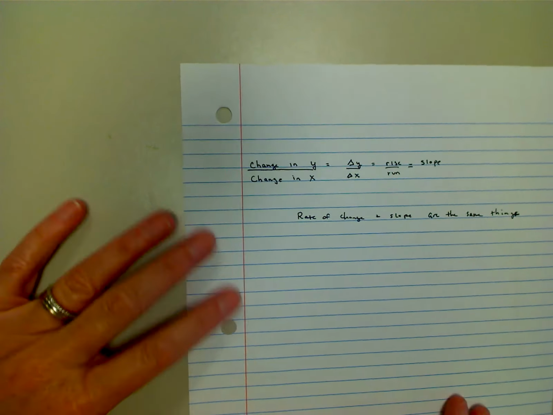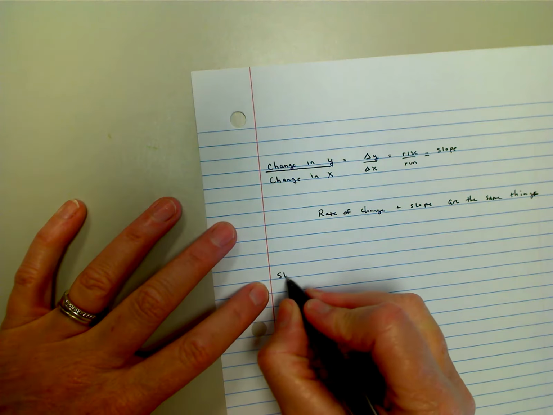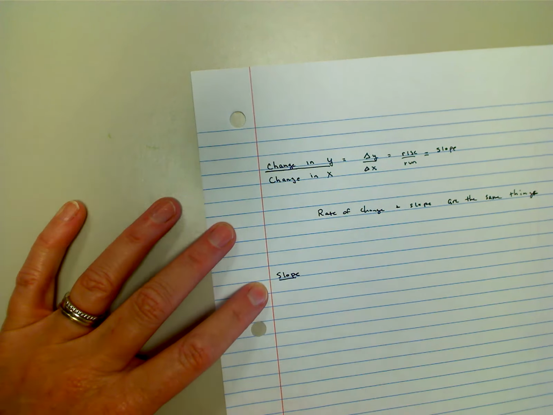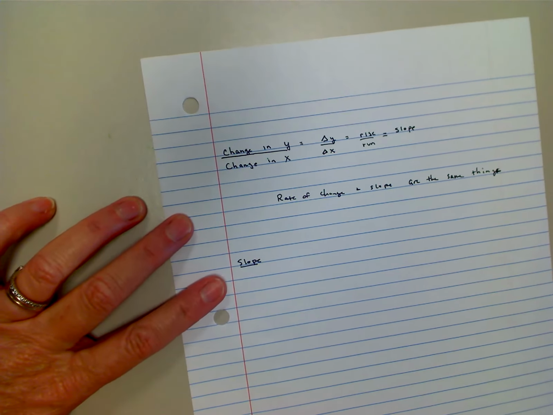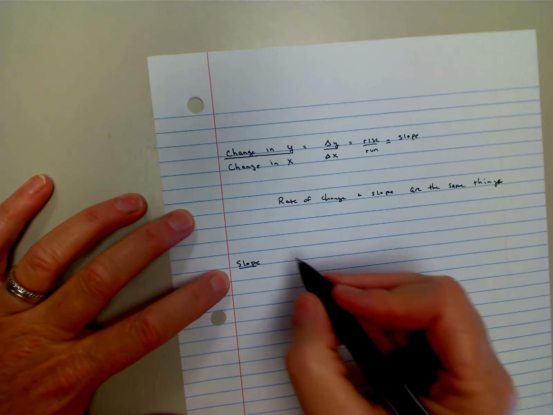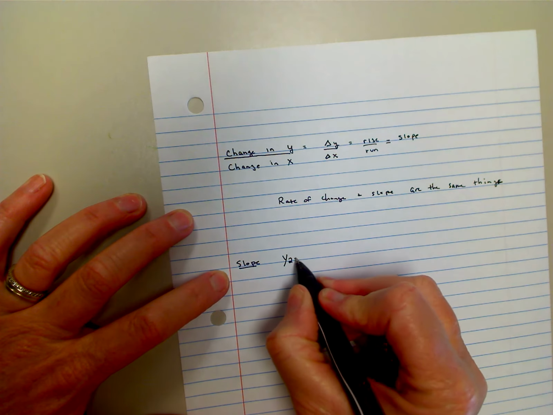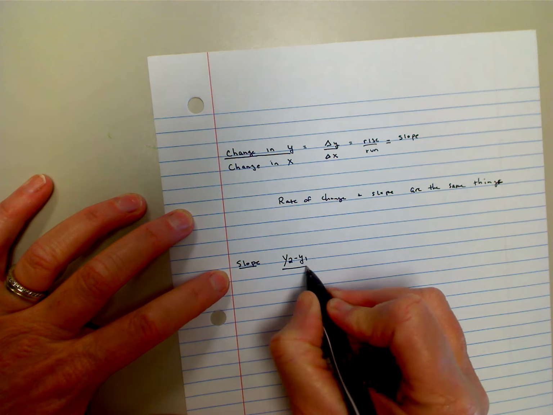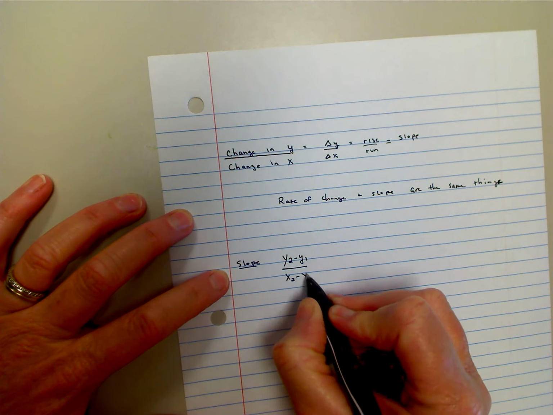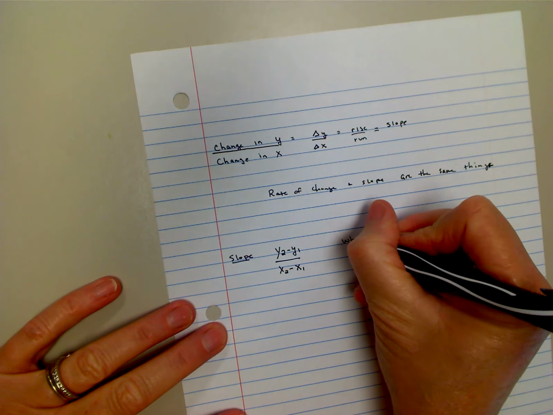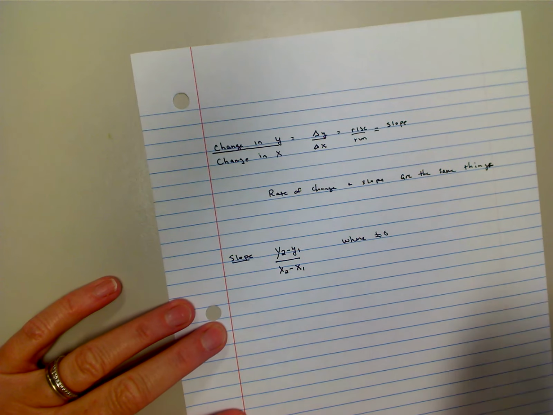We find those the same way with the formula for slope, and you must know this. It's absolutely imperative that you do. The slope formula is y2 minus y1 over x2 minus x1. This is where the denominator cannot be 0.